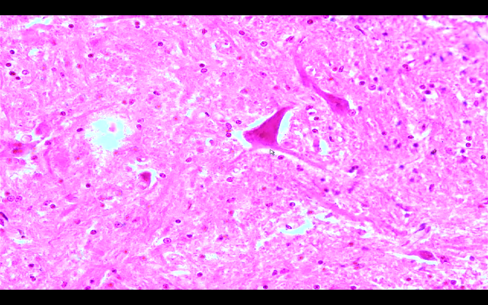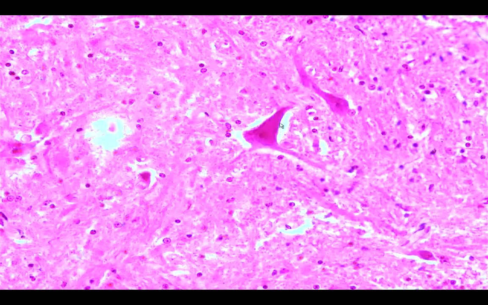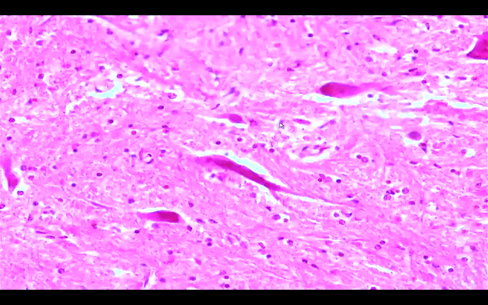And there are processes that would project from the cell body, and these are either the axon or the dendrite. Within the cytoplasm, you can see the presence of these colored structures, which are actually the Nissl bodies.